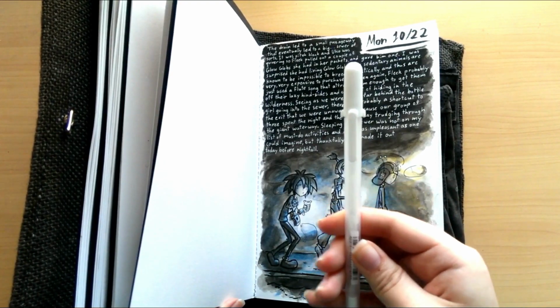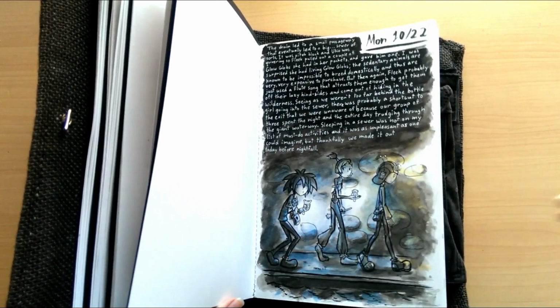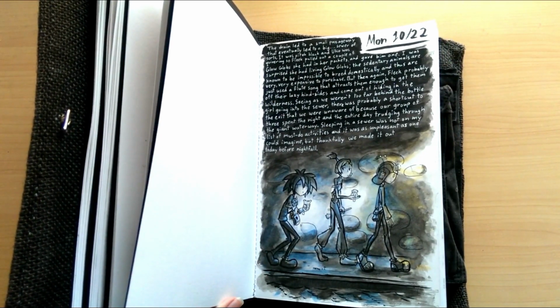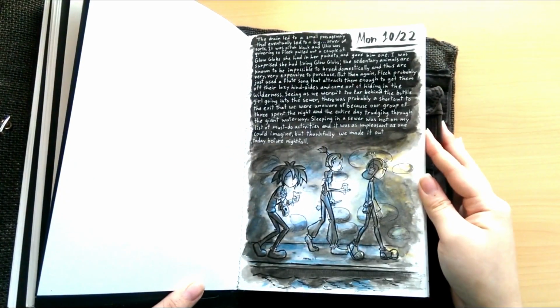I had no idea if it would be until the last step in the illustration, which is writing those letters. But it ended up working out really well, and I think it added to this page a lot.